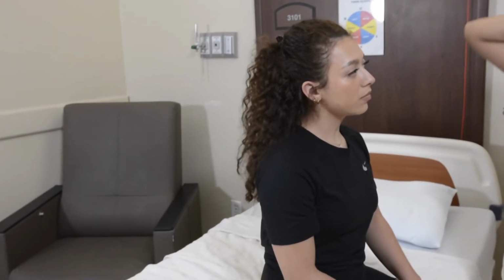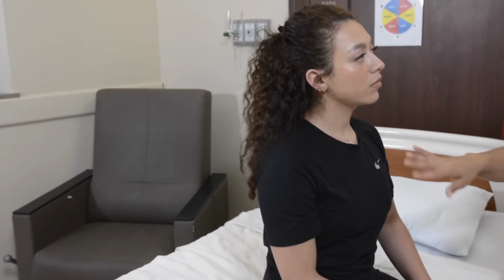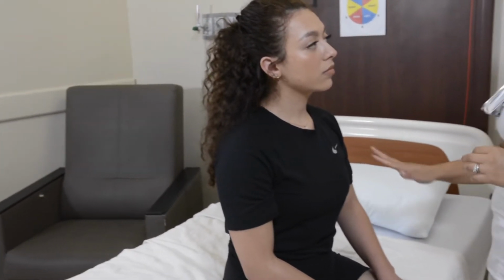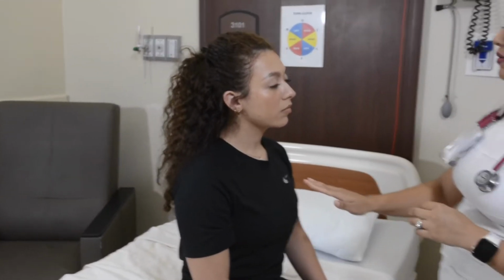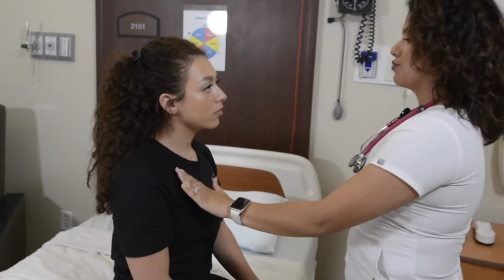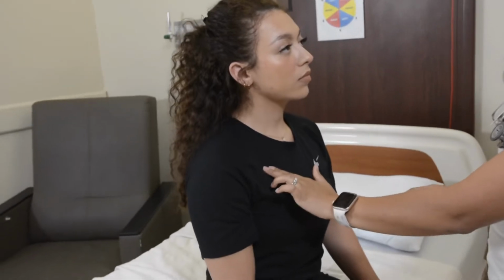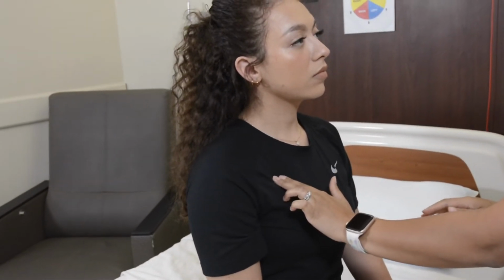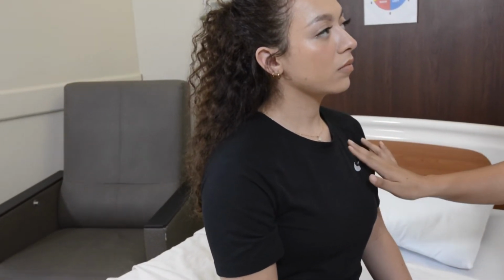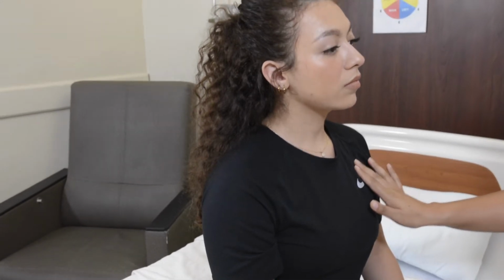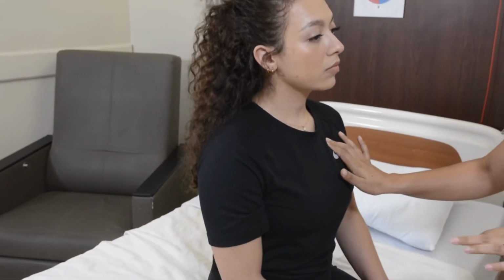Okay, Gabby. Now I'm going to be palpating your chest area here, and I'm going to point out some things to you. This is your right intercostal space, and here we find your aortic area. This is your left intercostal space, and this is your pulmonic area.